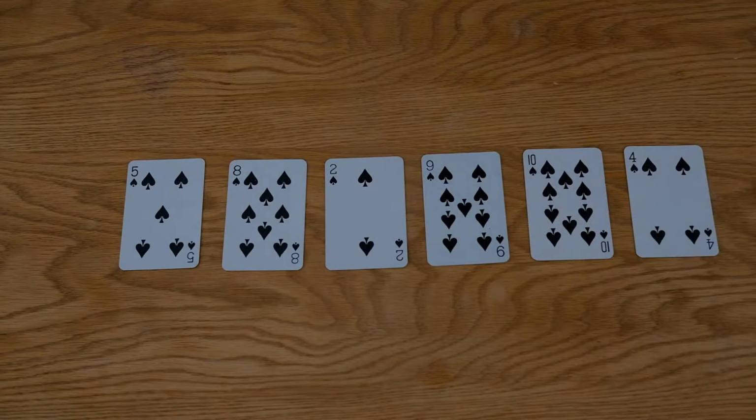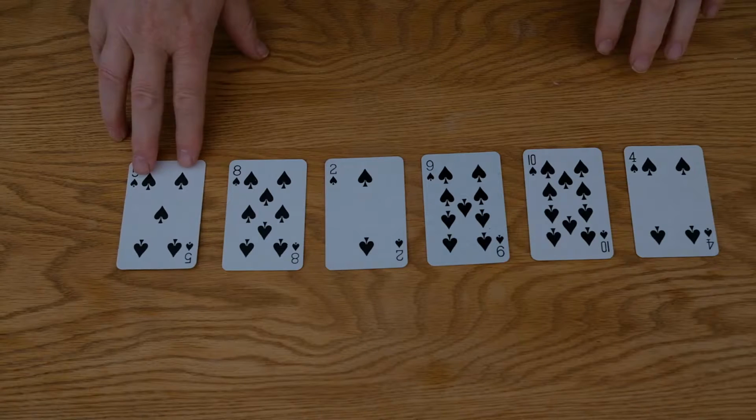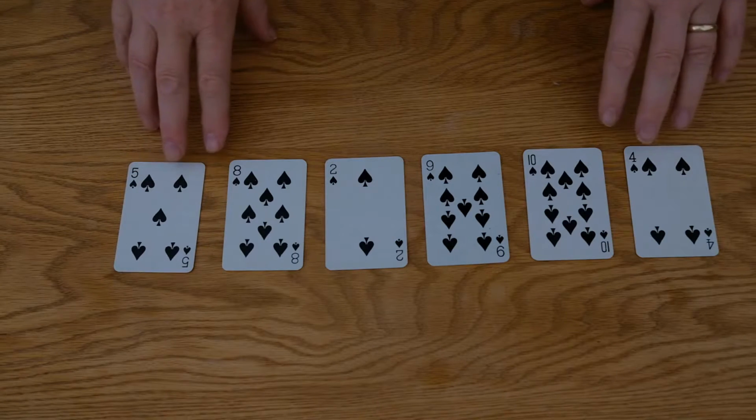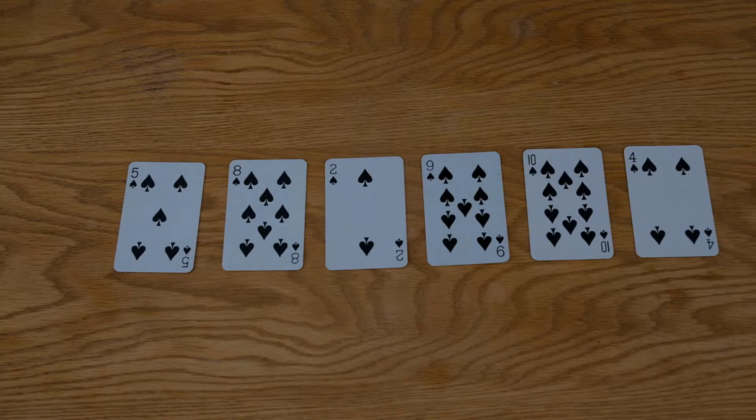Looking at sorting today, and with sorting it's important that you understand how the algorithm is going to work. So we've got 6 playing cards there. Clearly they're not sorted at the moment, and one of the issues people have when they're new to programming is actually working out what the algorithm should be.